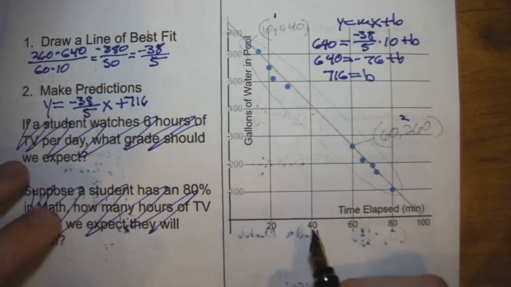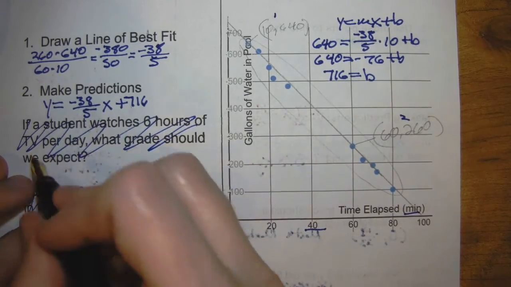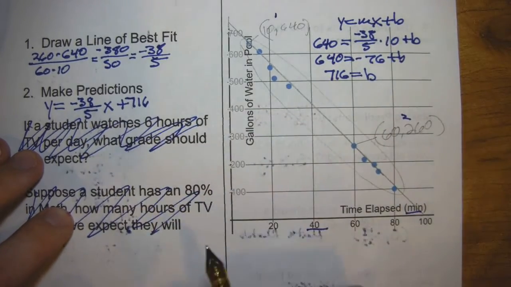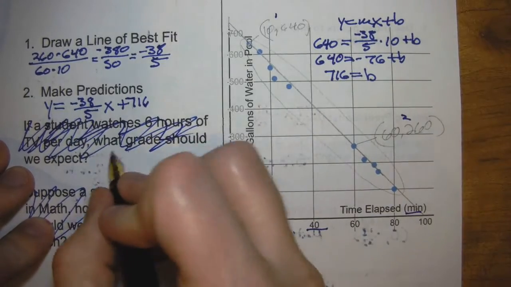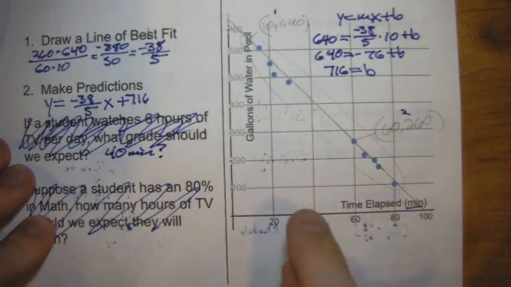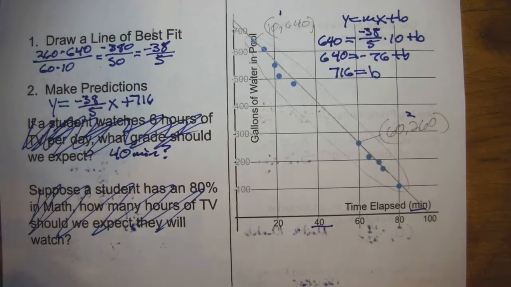So let's try something here. What if we put in 40 minutes? If we have 40 minutes that have elapsed, how much water would we expect in the pool, right? Let's try it, see what happens.